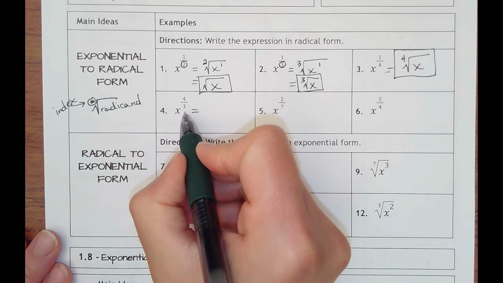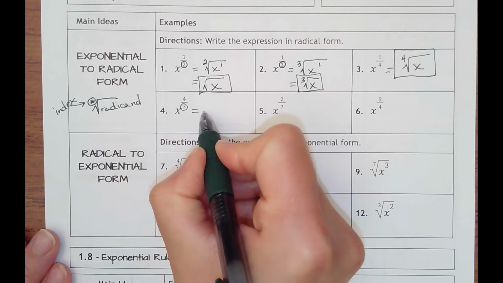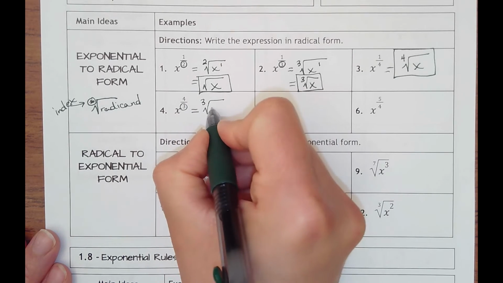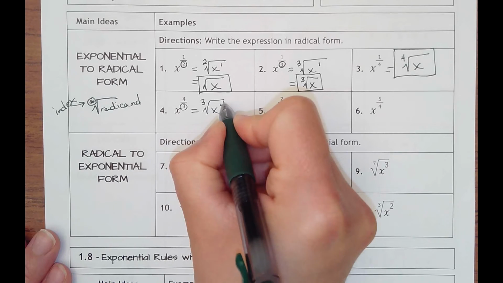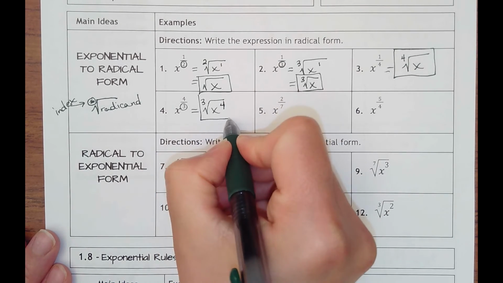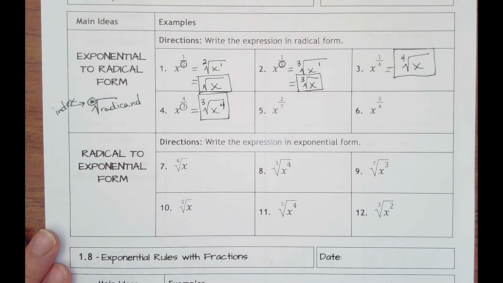Same things apply. So this would be a cube root of x to the 4th power. We're not talking about simplifying or anything like that yet. That'll be in the next unit, so that's all you need to do. Cube root of x to the 4th. And practice saying these in your head when you're writing them.